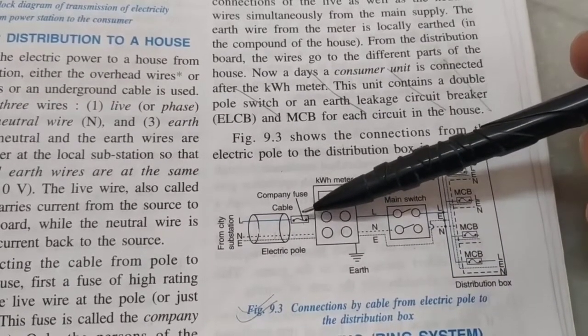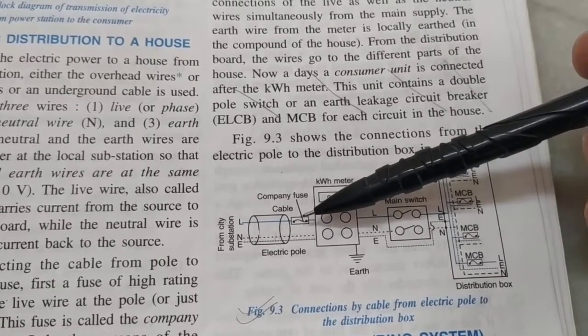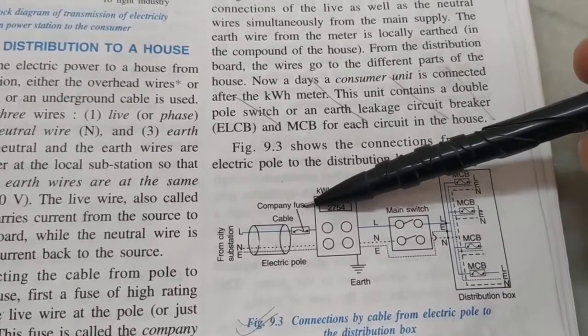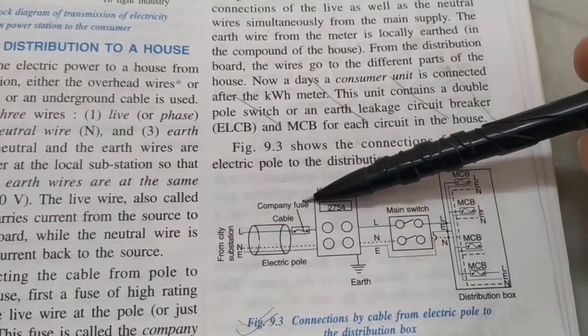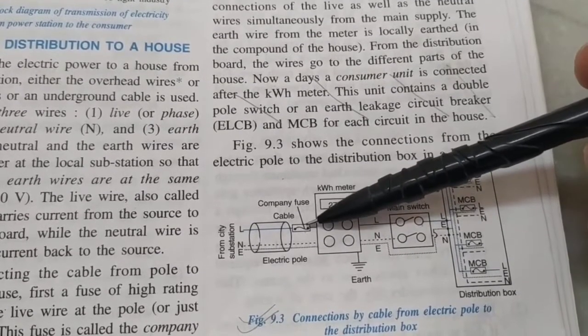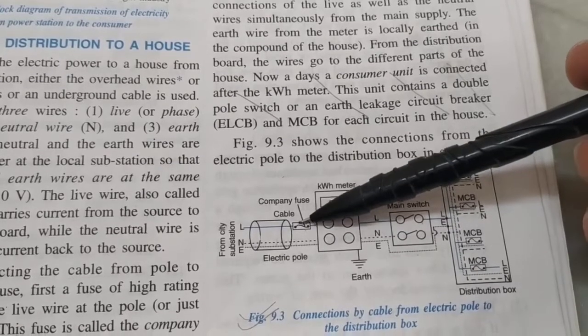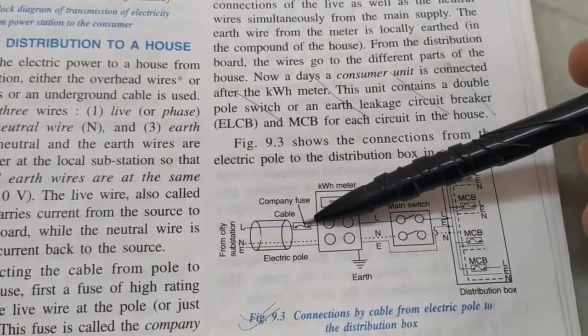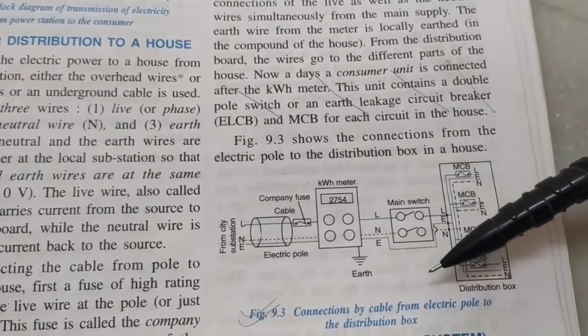Now, just outside your houses or at the ground floor of your building, you will have a company fuse. This is under the control of the company. No unauthorized electrician is allowed to repair it. If this company fuse blows away, then electricity for the entire building or society may stop.